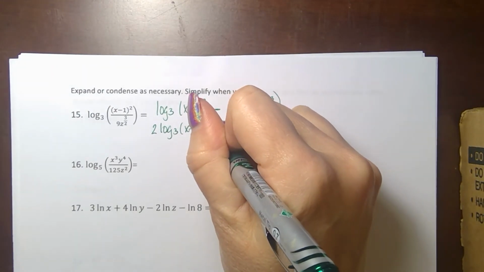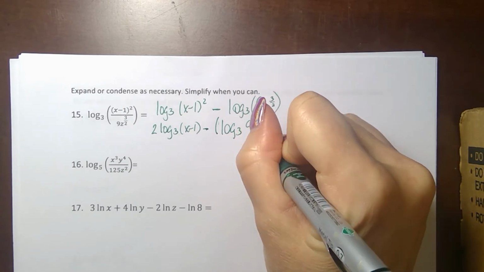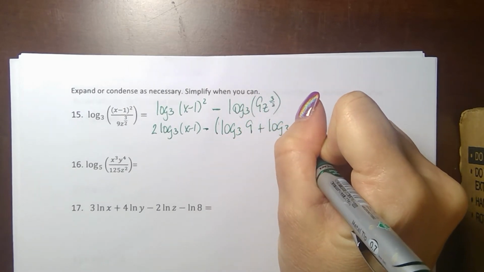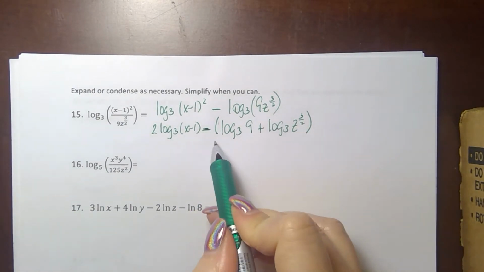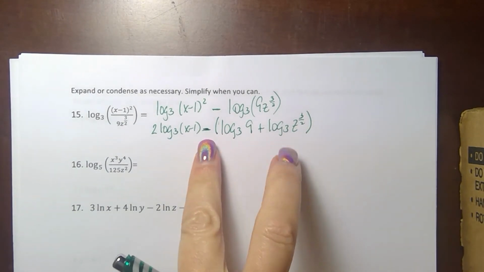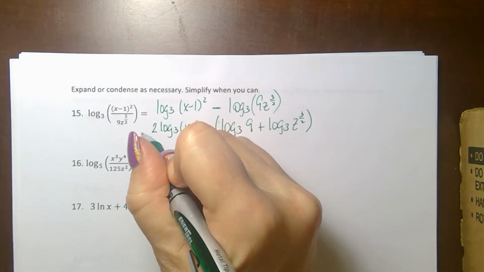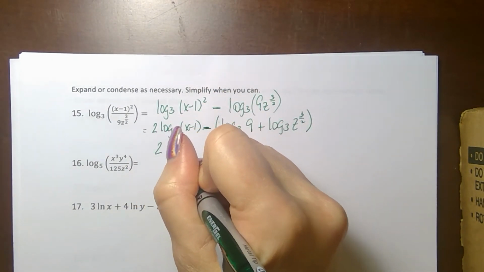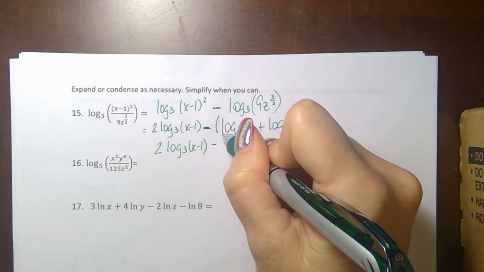What this would look like would be minus, and then in parentheses, log base 3 of 9 plus log base 3 of z to the 3 halves. Since I'm subtracting both of those separate statements, I distribute that negative to both of those. So we've got, next step, 2 log base 3 of x minus 1 minus, now let's think about this, log base 3 of 9.